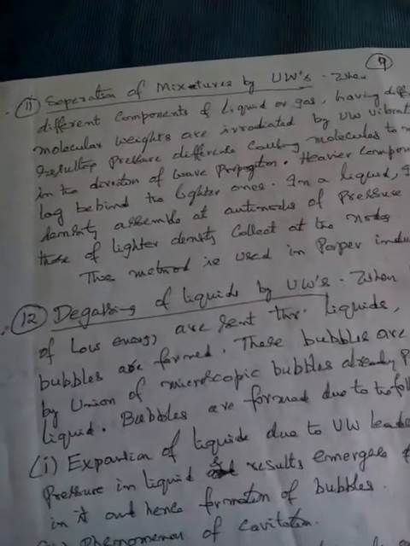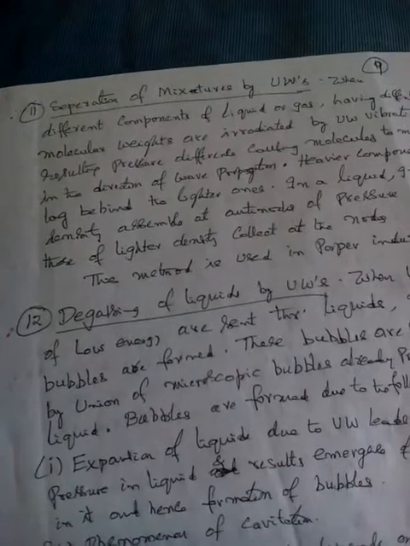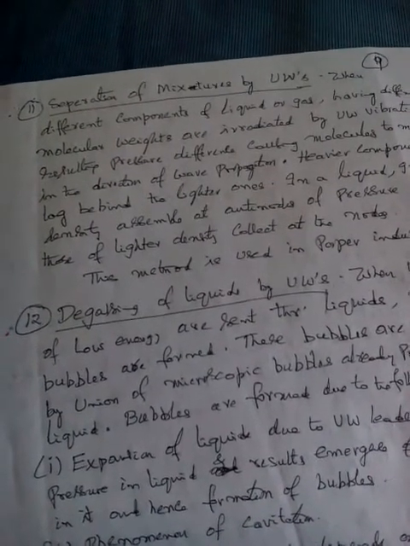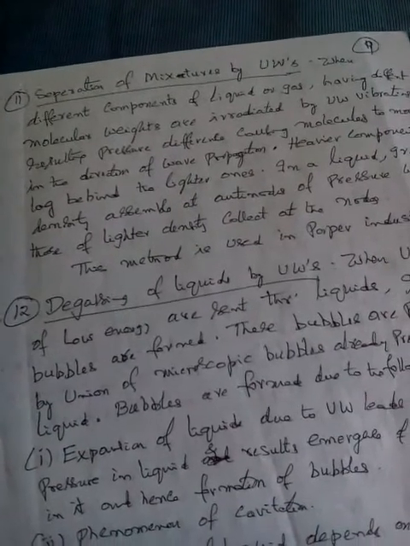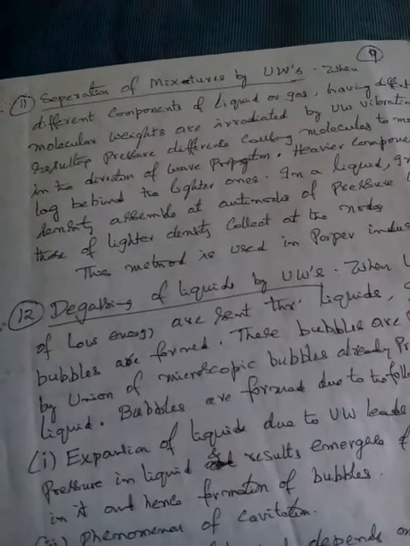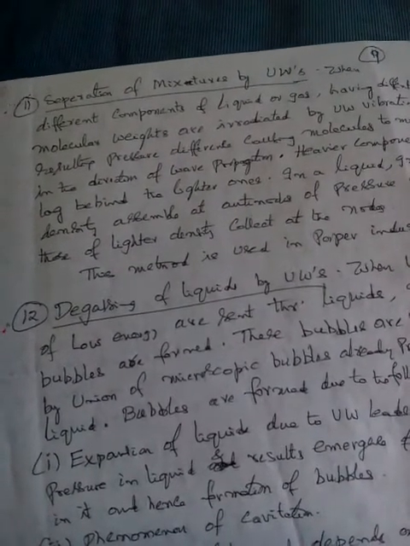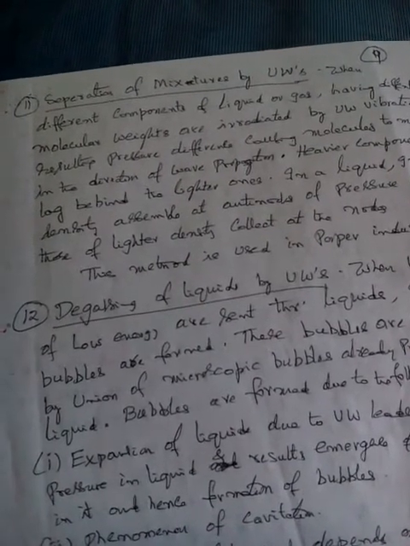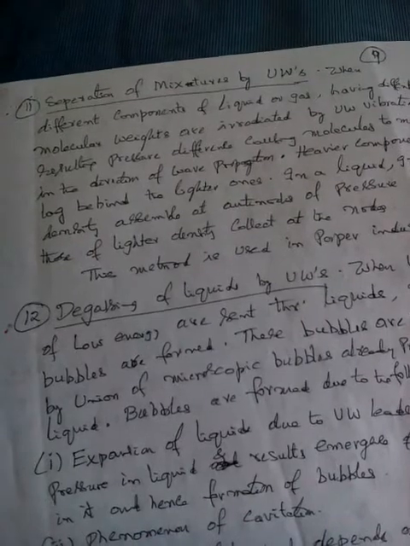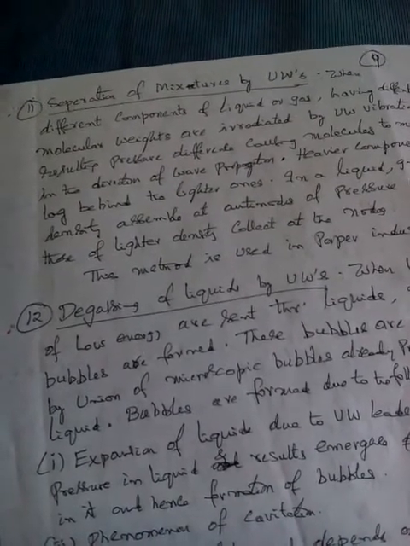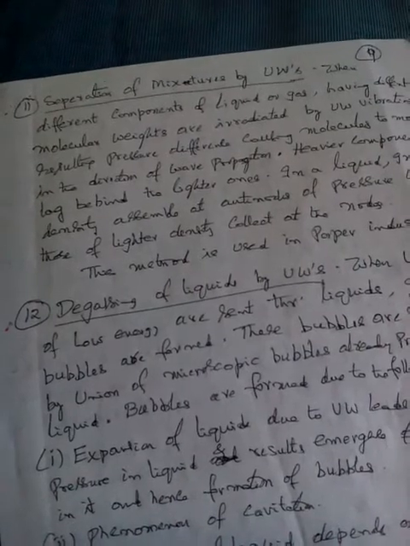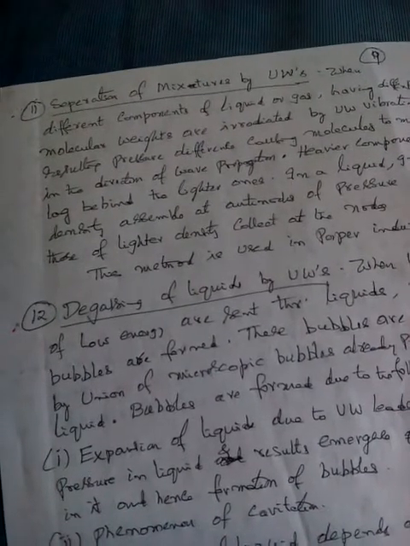Different particles having different molecular weights are irradiated by ultrasonic vibrations, because it is only sound vibrations it produces. Resulting in the heavier particles remaining there and lighter particles being scattered far off, so that we can separate heavier and lighter components.